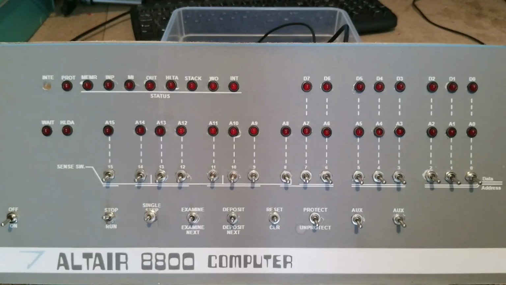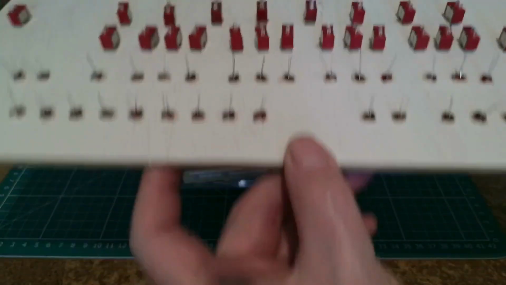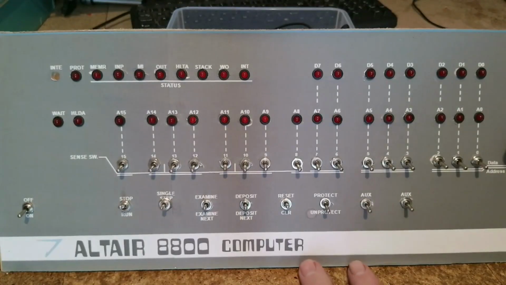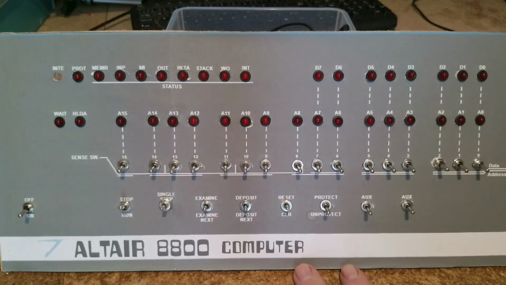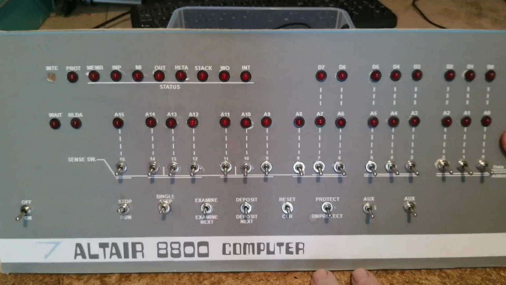Now this, I have to say, is merely a mock-up of the front panel of this computer, and in fact it's a project that I started a long time ago and never quite managed to finish. There is a program for the Arduino Mega, which will run this front panel, but I never quite got around to doing it. Maybe someday.